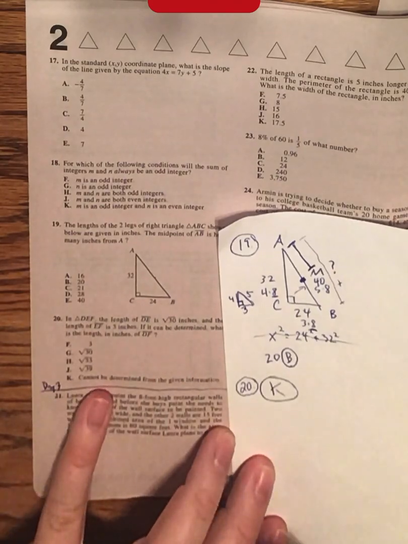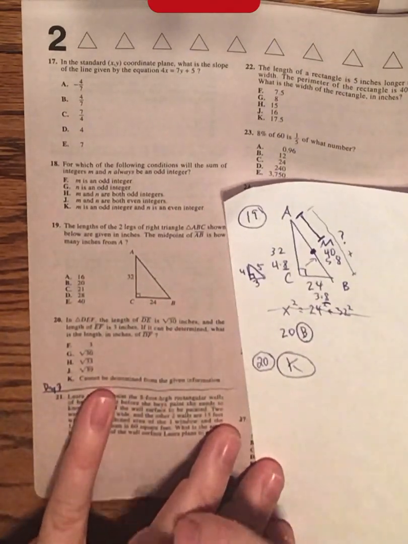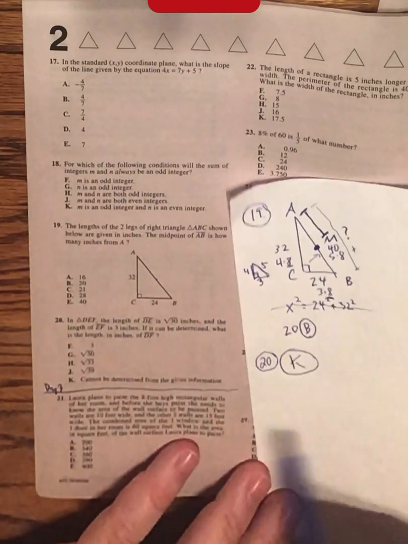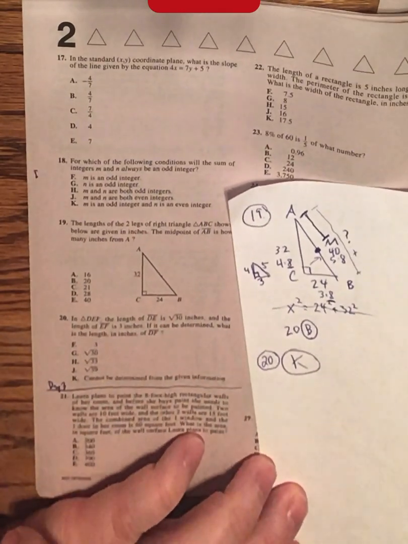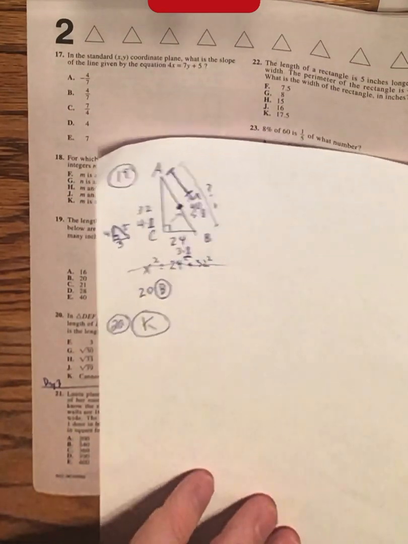But what I would say to you is, if you have to guess, never, ever on the ACT guess "cannot be determined from the given information," because it is very unlikely that that is going to be the right answer.